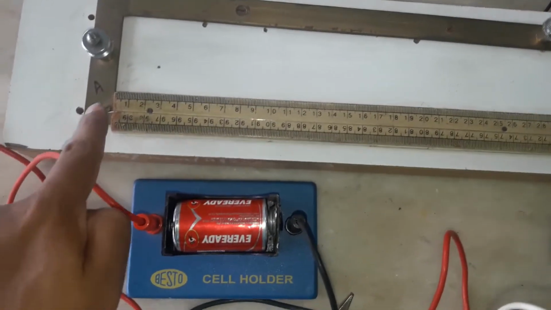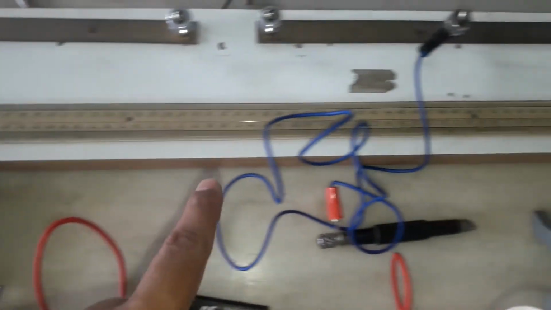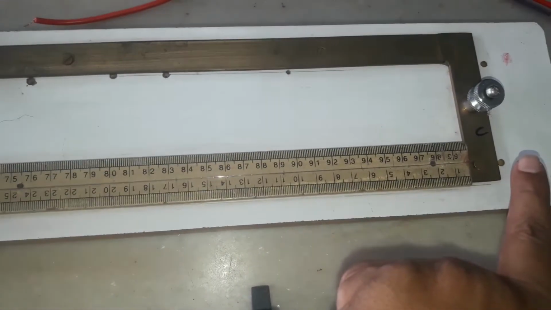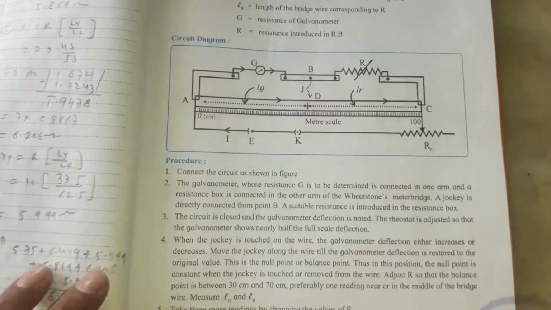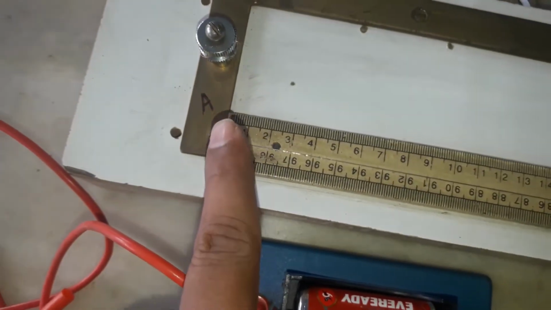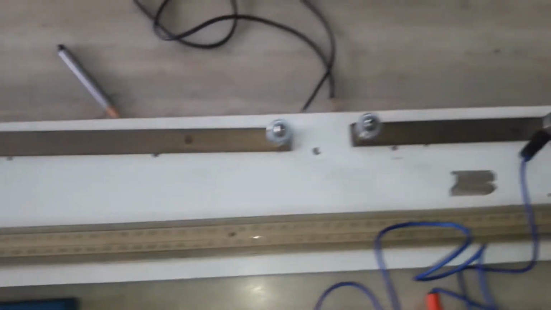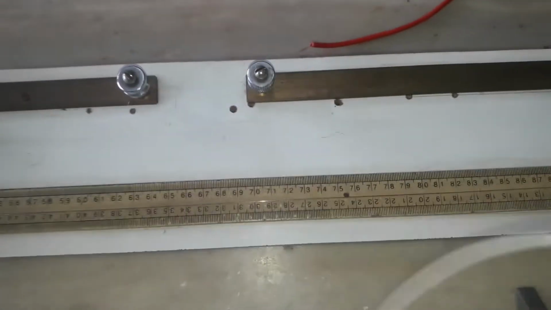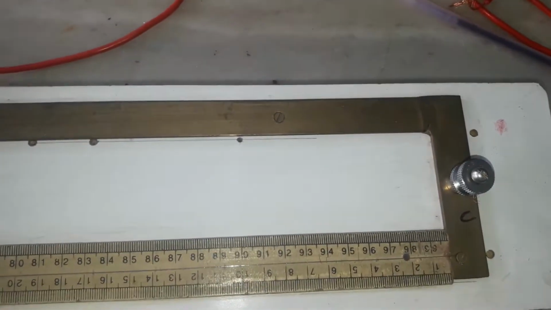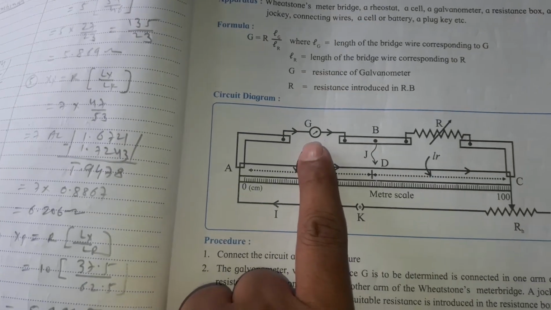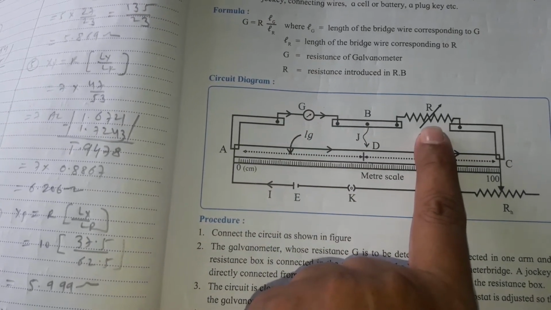The wire from terminal A to terminal C has a length of 100 centimeters. Here this terminal I can take as A, this as B, and this as my terminal C. This is the left gap of the meter bridge, and this is the right gap of the meter bridge.